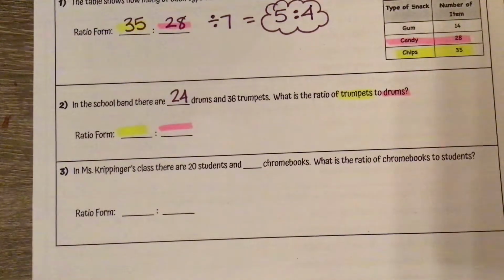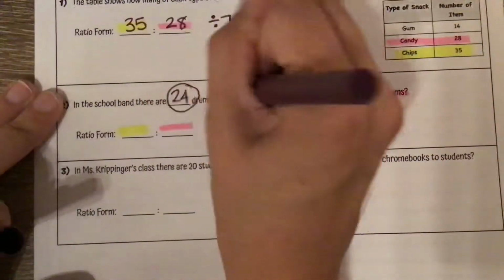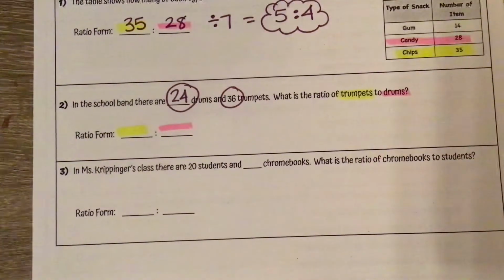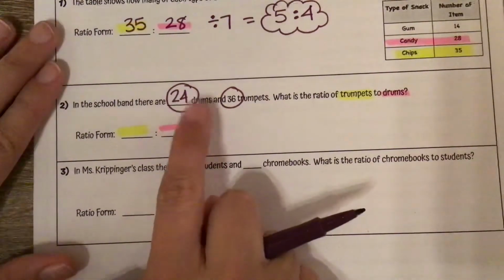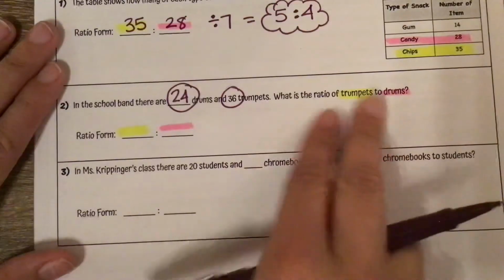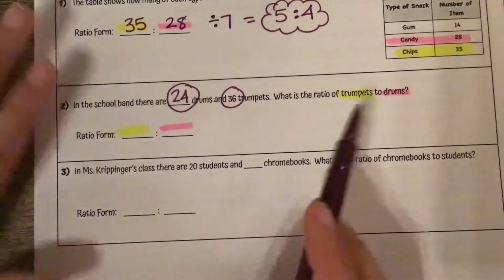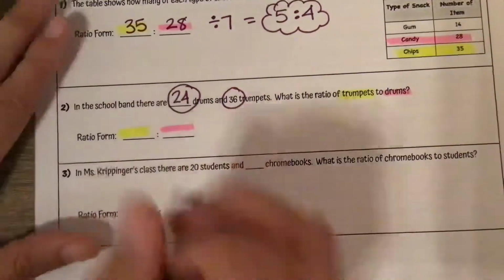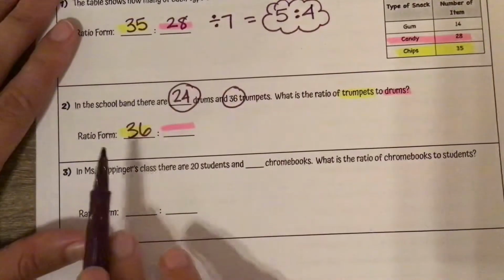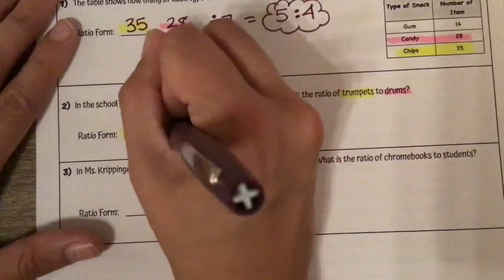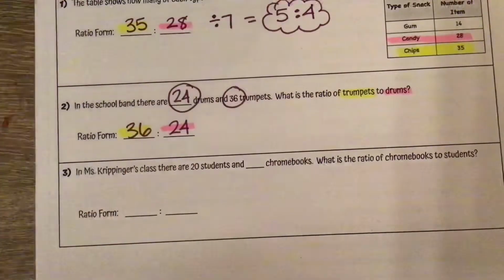When I'm looking at my numbers, we've got 24 and we've got 36. 24 is referring to drums. It's kind of flipped order, so you've got to be careful. The number referring to trumpets is 36. So 36 goes first. The drums of 24 go second.